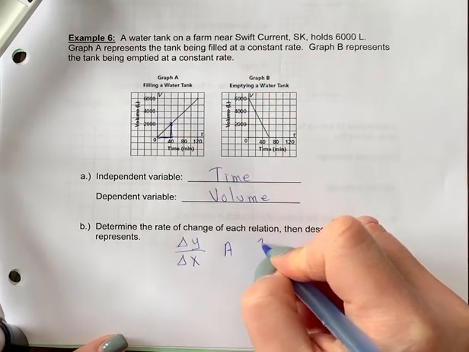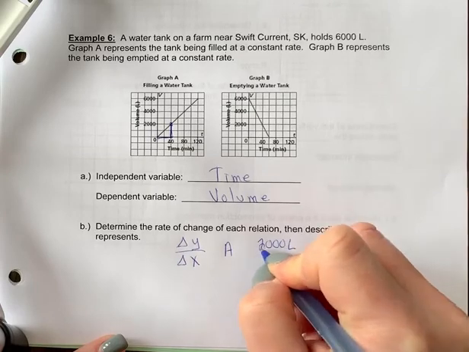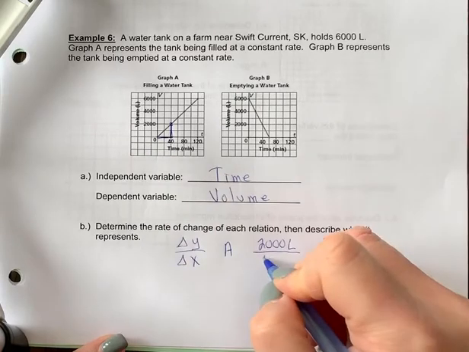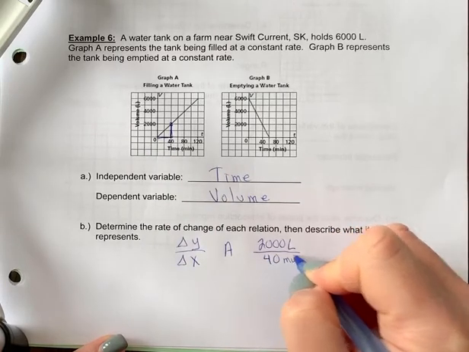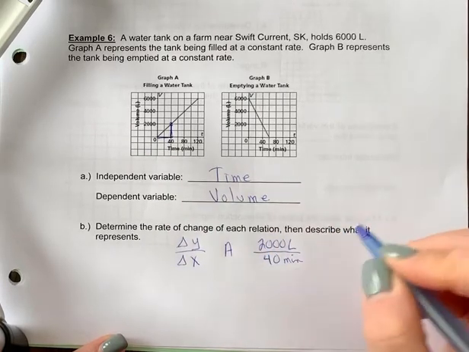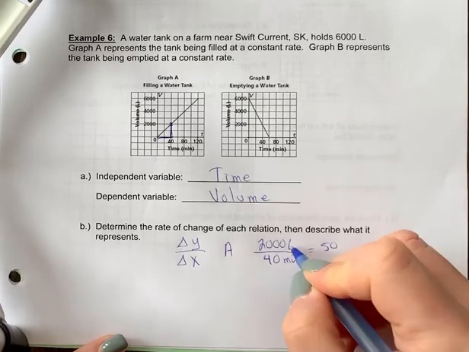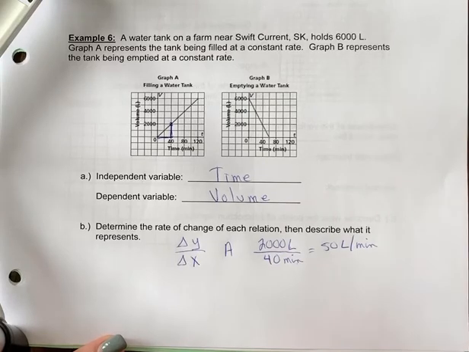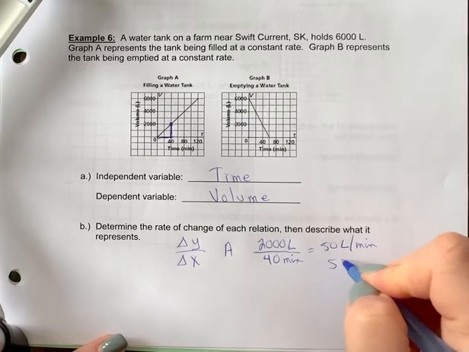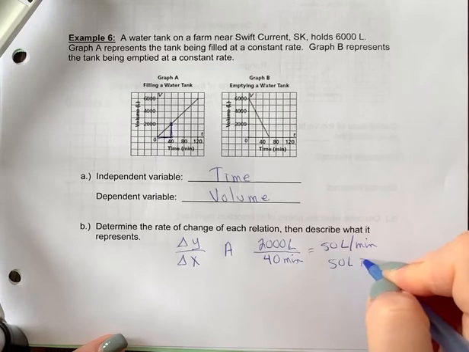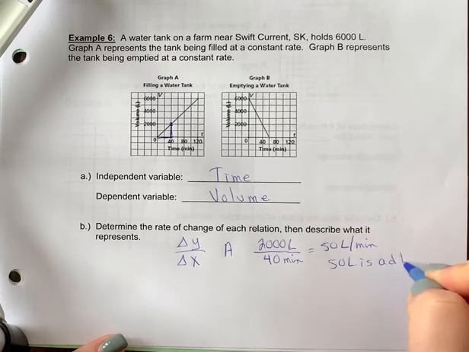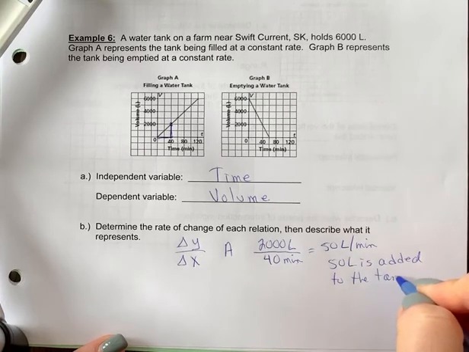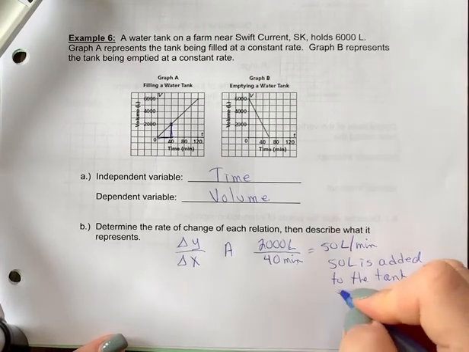So we're going to say 2,000 liters. The units help us understand what it represents. This happened in 40 minutes. So 2,000 divided by 40 minutes, you would divide that and you're going to get 50 liters per minute. So those units are still there. So what does that mean? The liters per minute, this means that 50 liters is added to the tank each minute.